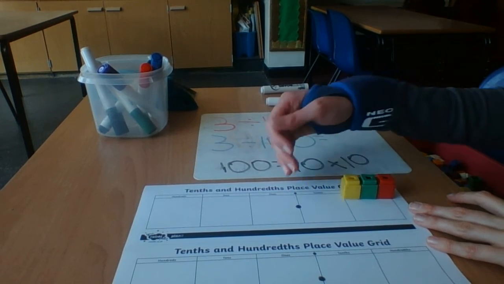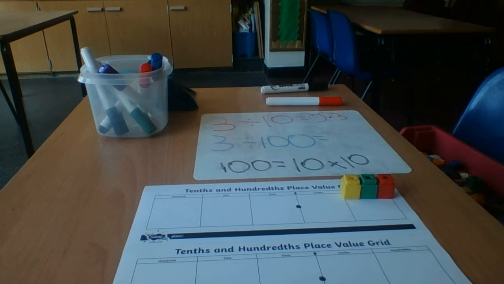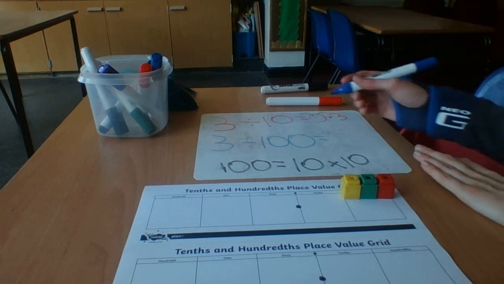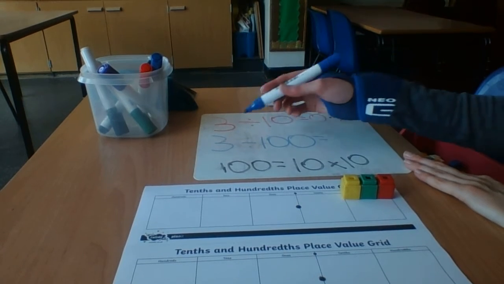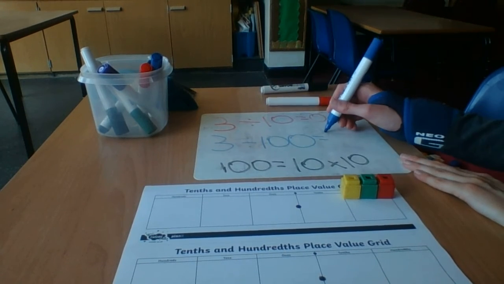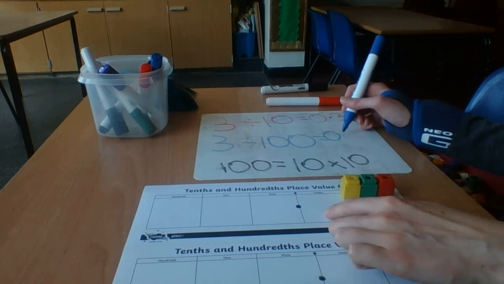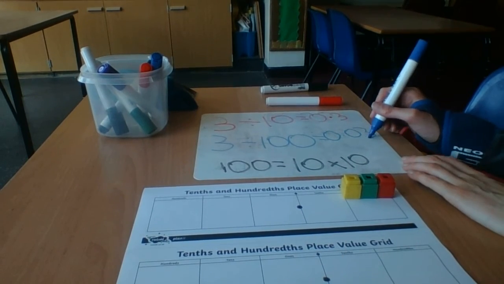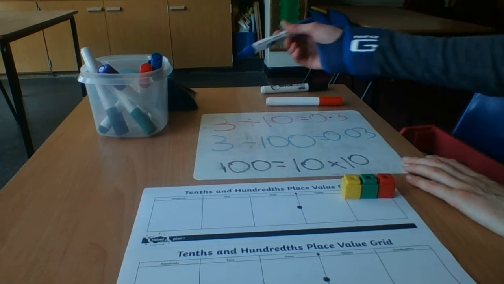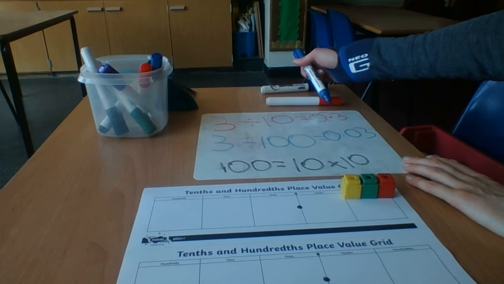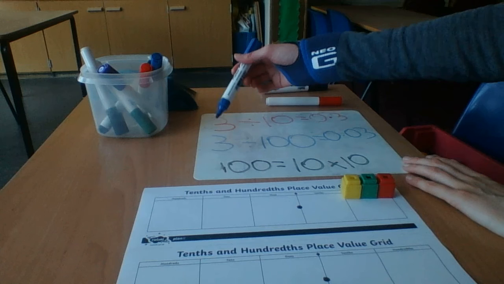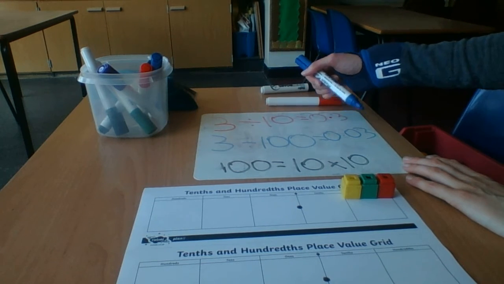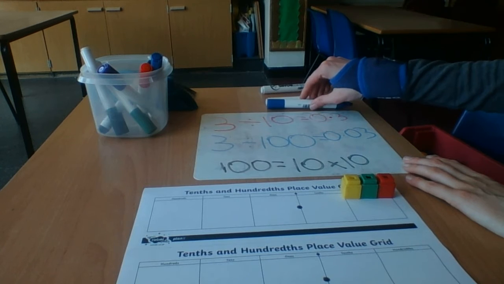Divide by 100. 2 columns to the right. Right is this way. Okay? So I now have 3 divided by 100, 0 ones, decimal place, 0 tenths, and 3 hundredths. Okay, so 3 divided by 10, 0.3, 3 tenths. 3 divided by 100 is 0.03.